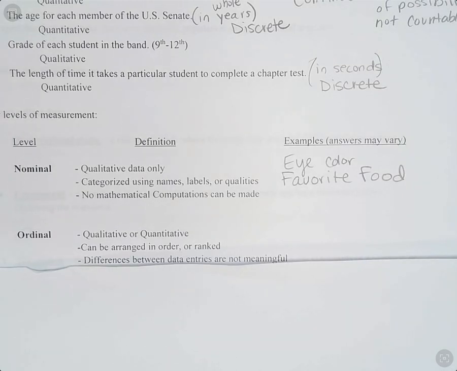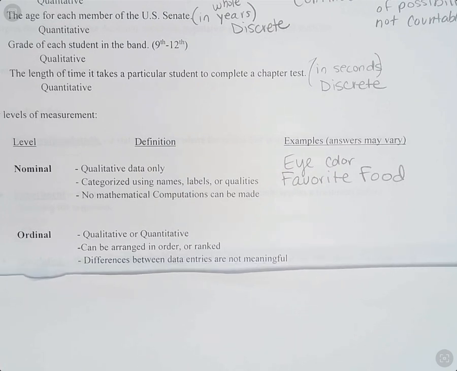Ordinal can be arranged in order or ranked. Differences between the data entries are not meaningful.